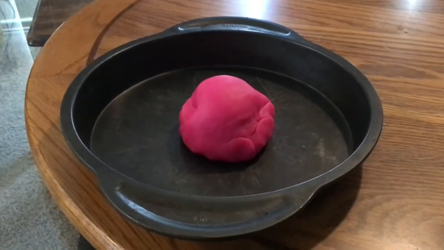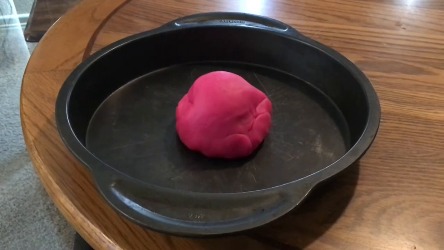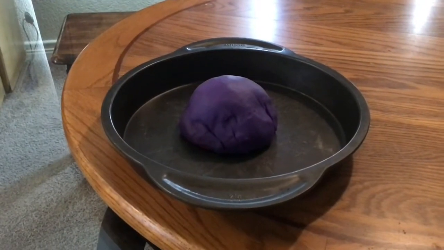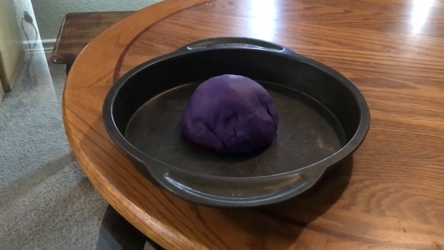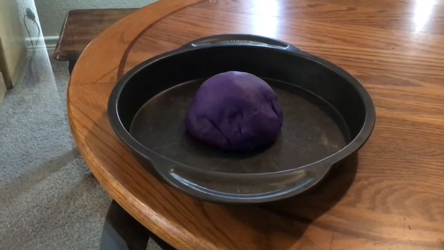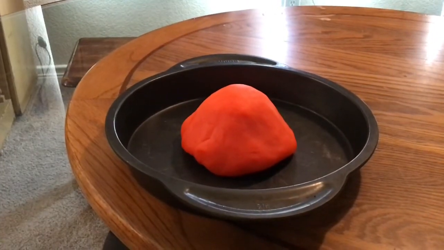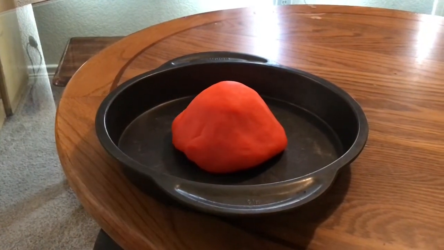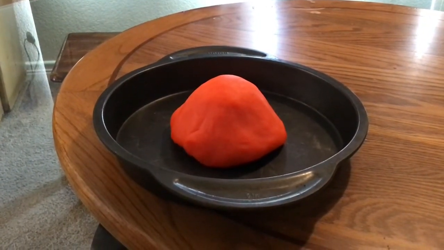Next, we're going to put another color for another layer on the mountain. Next, we're going to put a third color, another layer on the mountain. What do you think these layers represent? Each layer is a different type of rock that has been formed on the mountain over a long period of time.